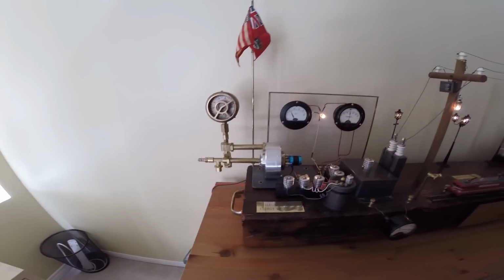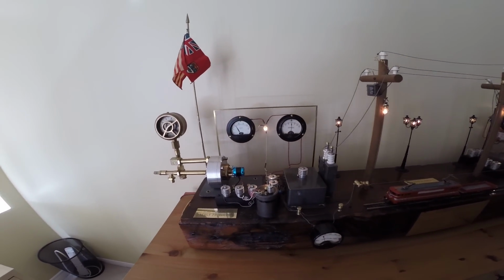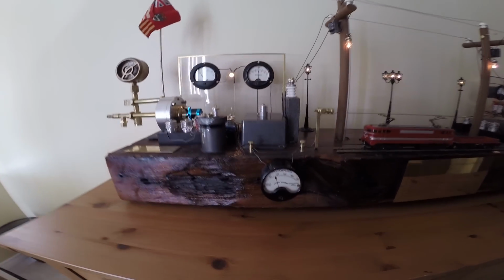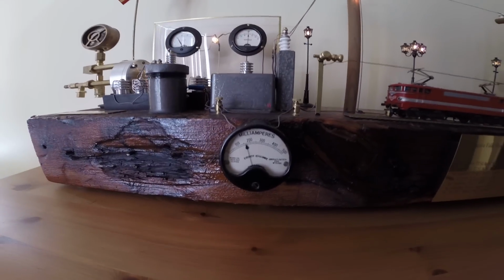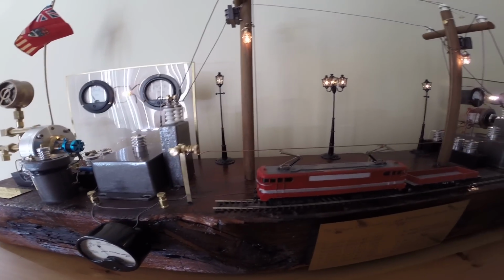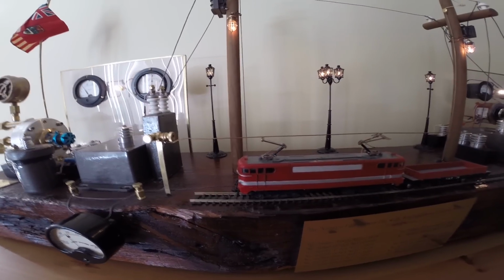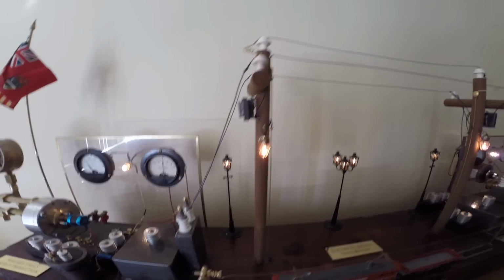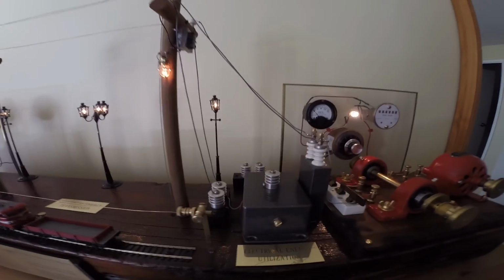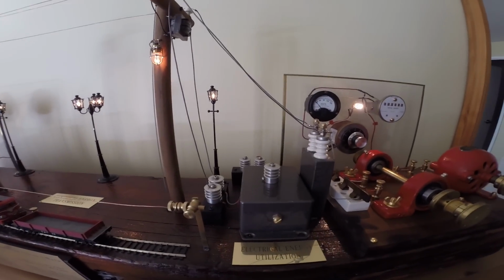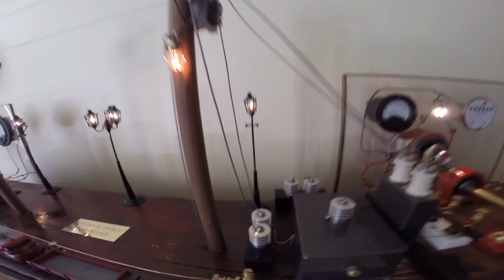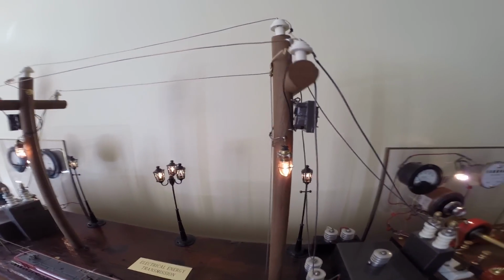So as you see, the lights come on. That's the gauge. The actual train, I stationed it. It was lifted off the track, so it stands, but it works. Then we have miniature lights working. 120 volts is going up, then being stepped down to 12 volts here and here.